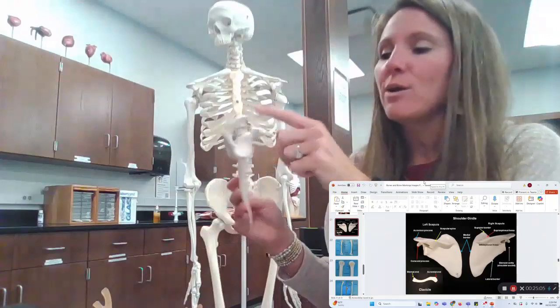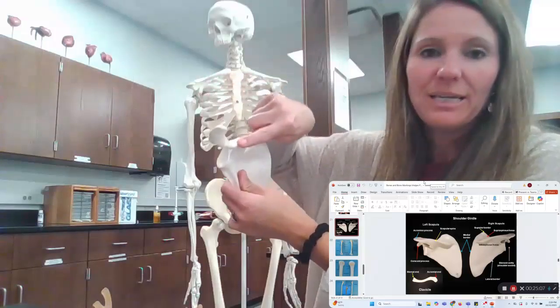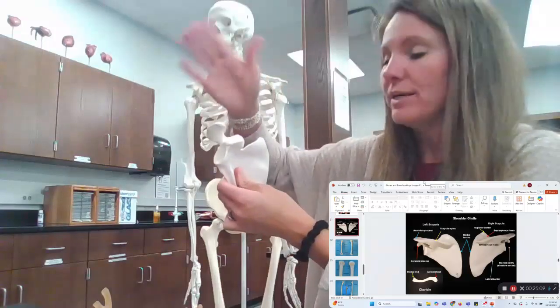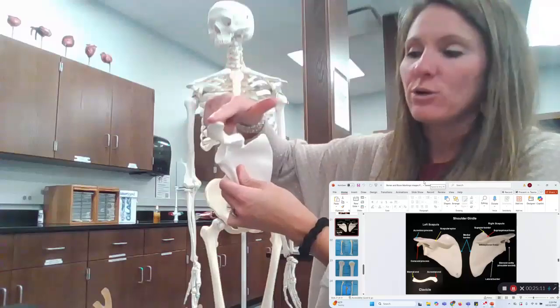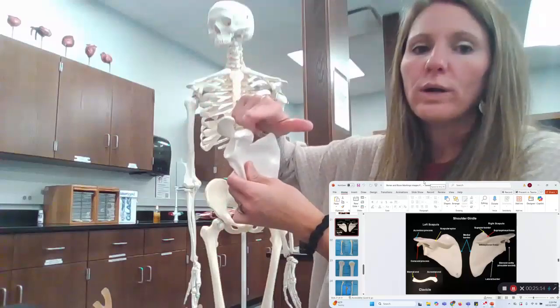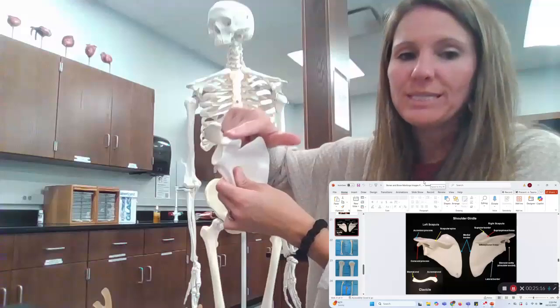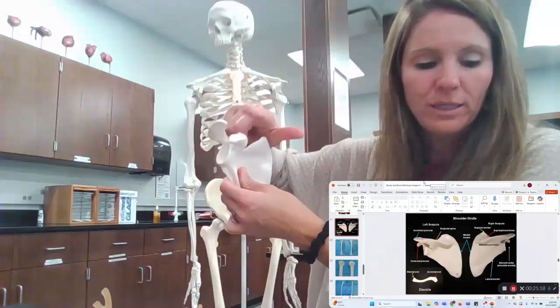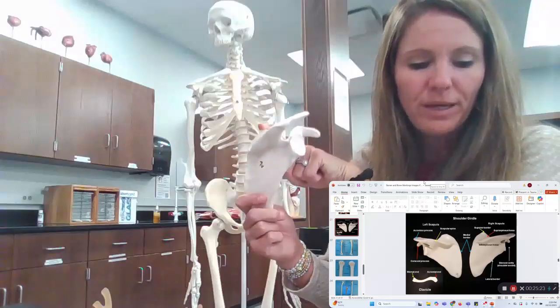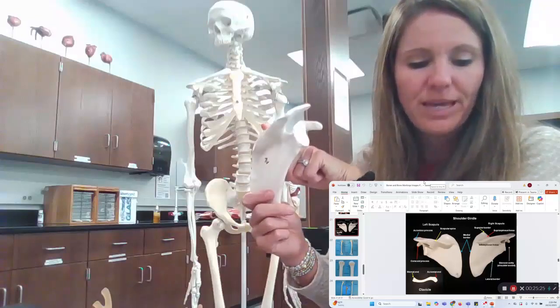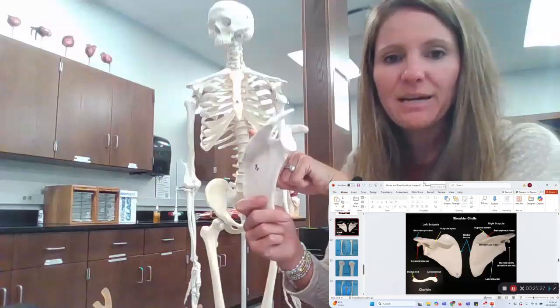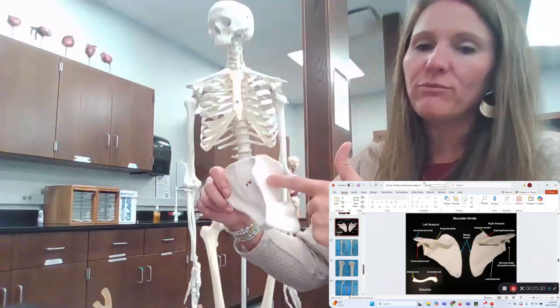Okay, remember that A is on top of C. In the alphabet, A comes before C. Acromion process, coracoid with a C. Okay, glenoid cavity, superior border, infraspinous fossa right here, the flat part.